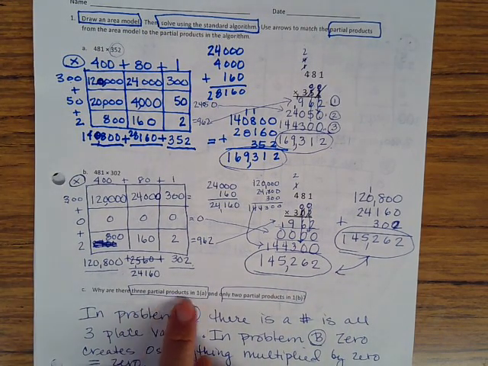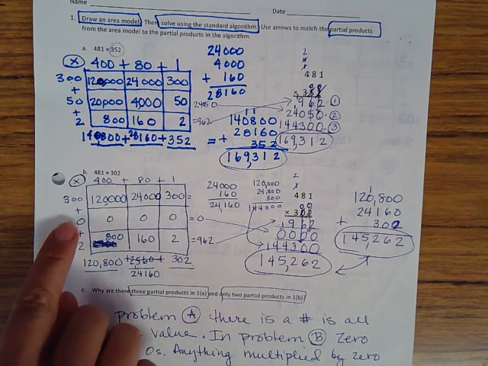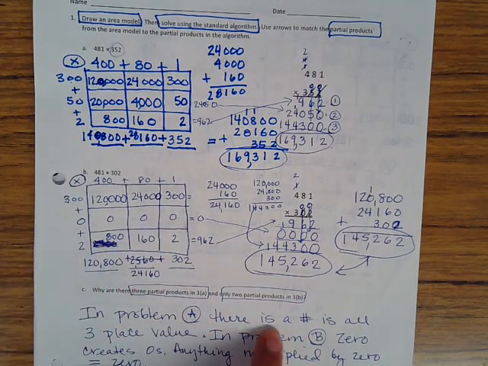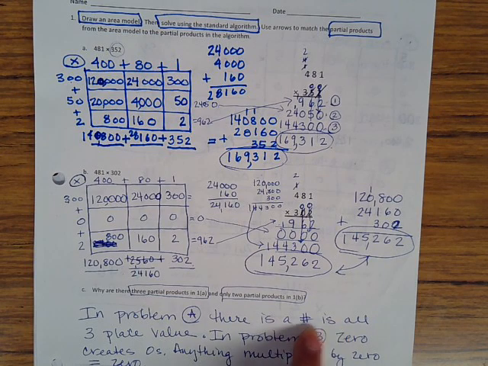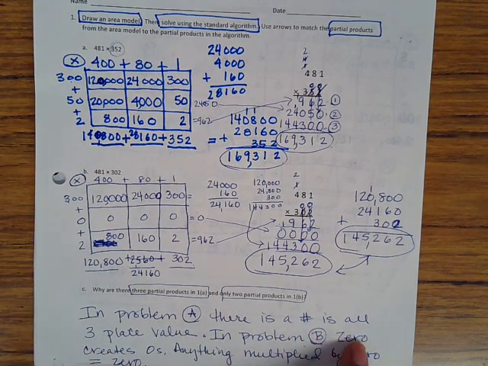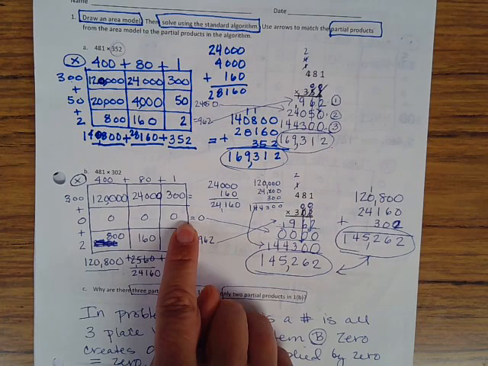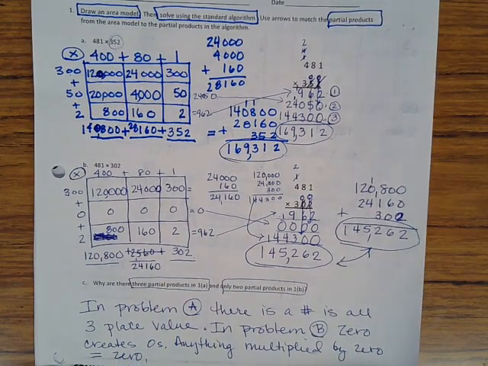Then why are there 3 partial products in A and only 2 partial products in B? Well, in problem A, there is a number in all 3 place values. In problem B, 0 creates 0. So anything multiplied by 0 equals 0. So technically, no place value needs to be recorded there.